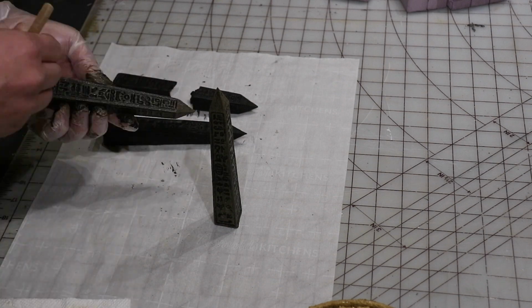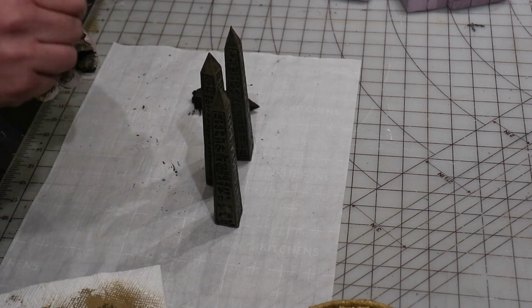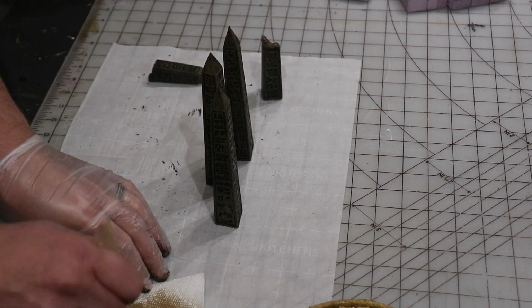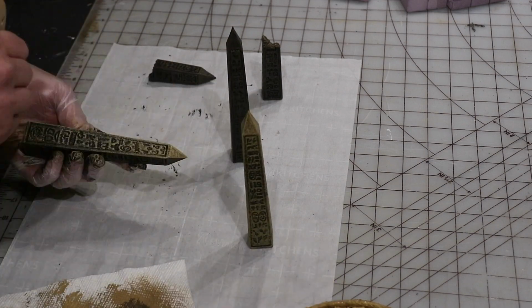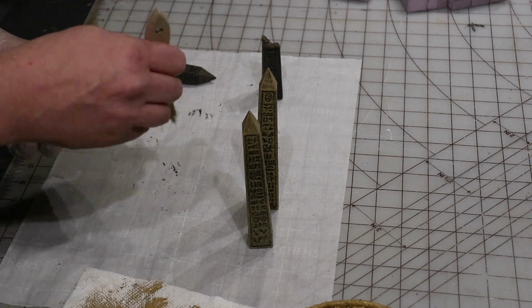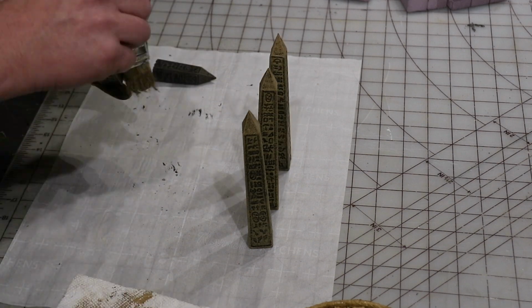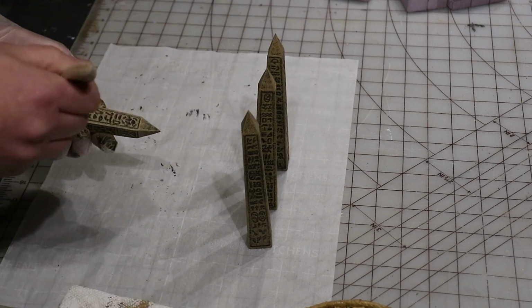Once all that's dry, I'm coming along with that dark brown base coat, and then going to that sandy tan as the dry brush. Again, that sandy tan really added a lot of pop to the hieroglyphics.